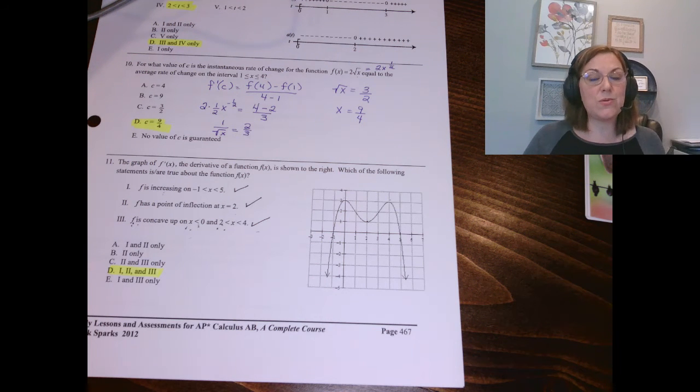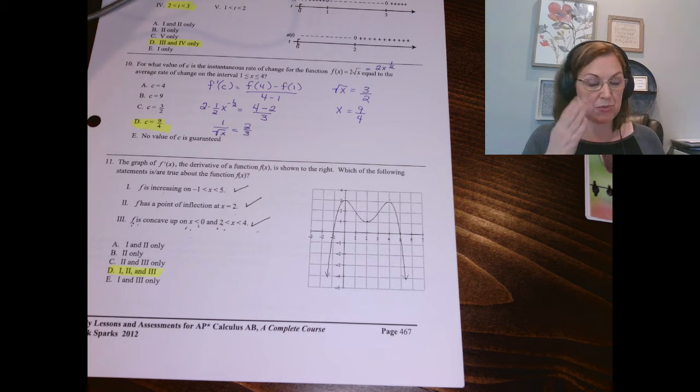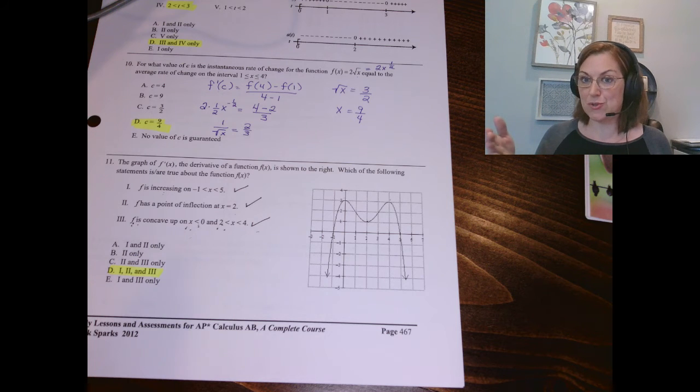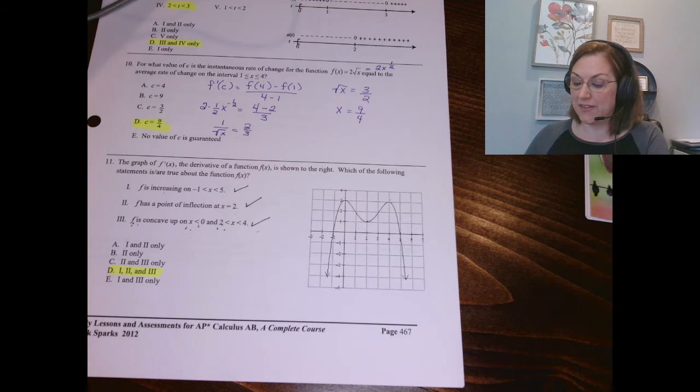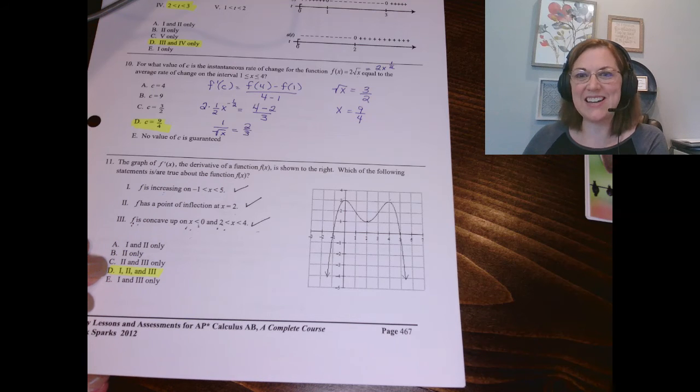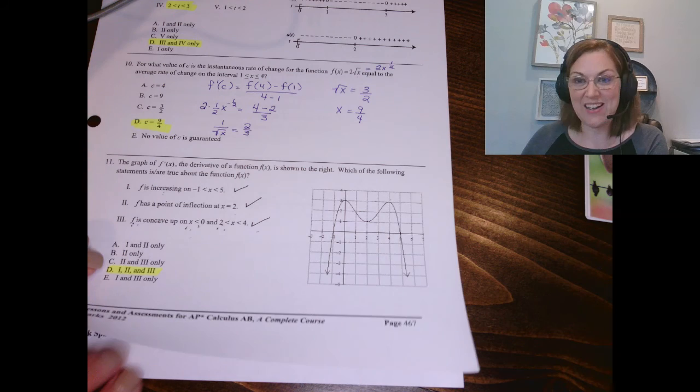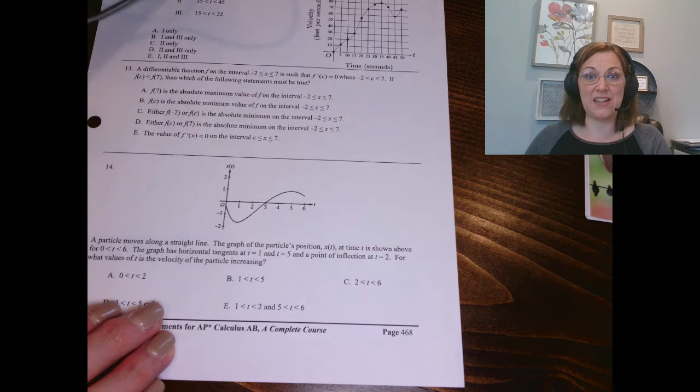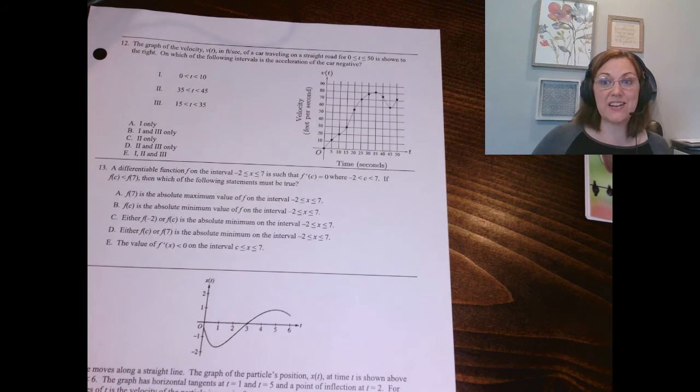I love in this question how you need to make the connections between the function and the first derivative. Make sure you go back to the video I did on the 5 commandments of particle motion. Those are going to be key to making those relationships work for you. All right, 3 more to go, friends.